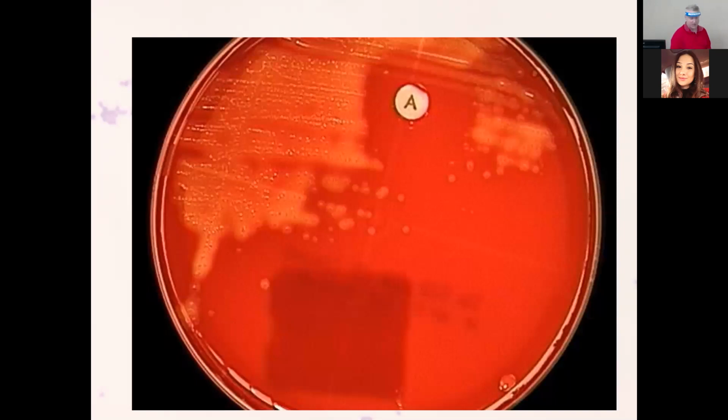There's the A disc. So what's the antibiotic that's in the A disc? Zoom, you can answer. Bacitracin. Yeah, that's it. Okay, so look at the zone of clearance. So here's my strep. I just streaked that swab from the patient, right? I entered it somewhere and then streaked it with a loop.